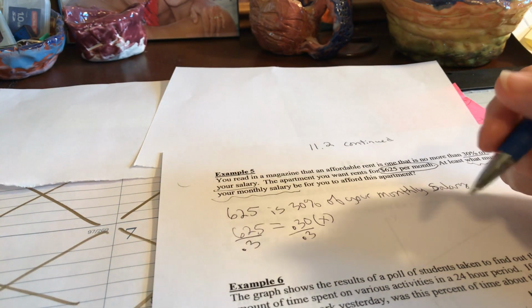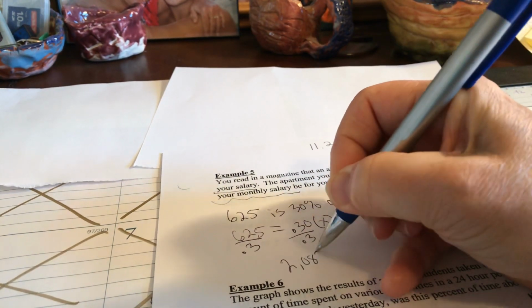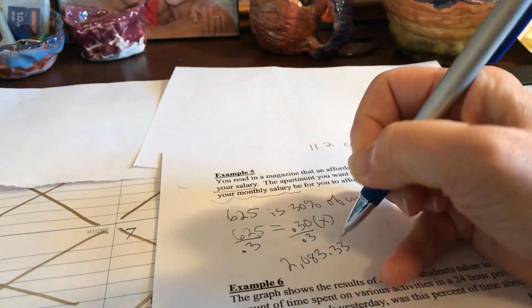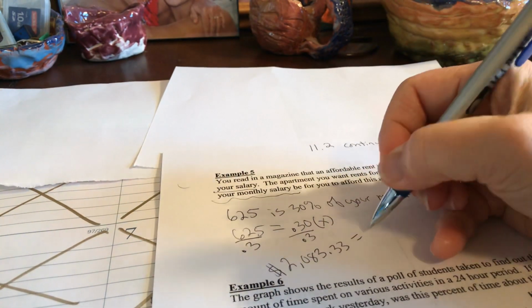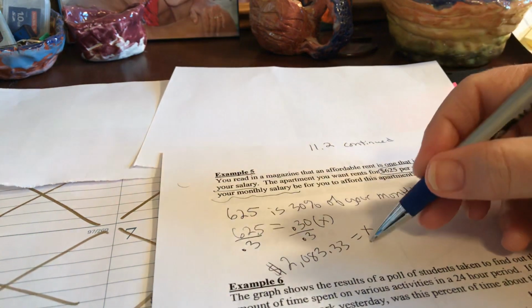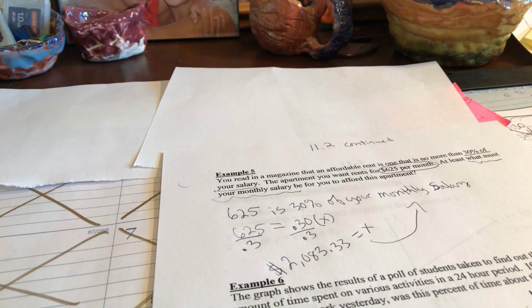And you should get $2,083.33. I think I rounded that. Equals X, or is your monthly salary. So if that's how much money you bring home, you can afford the $625 rent.